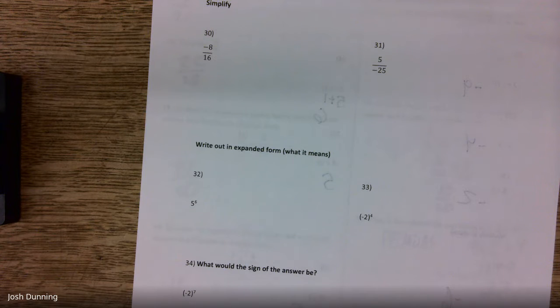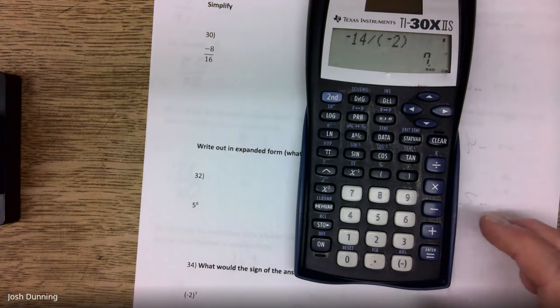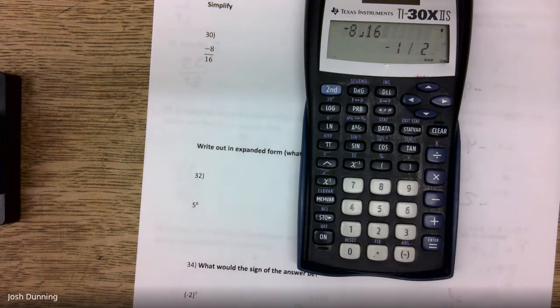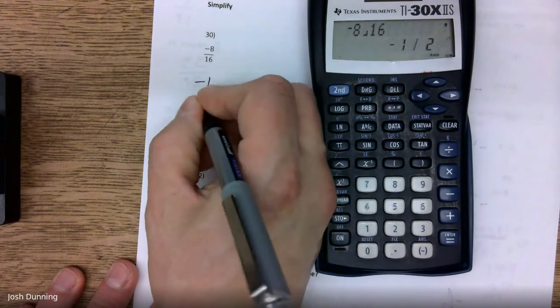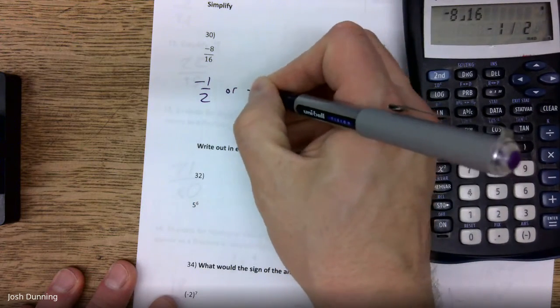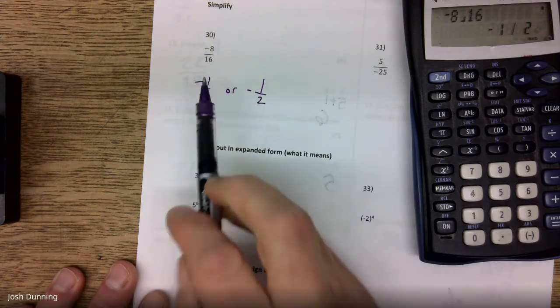Simplify. Now these are like the ones on the front, except now we have some signs. And a lot of you, when you were working on this in class, noticed, hey, this one works. -1/2. Again, to simplify, use your ABC button, hit enter. -1/2, you could write it like that. You could write it like this. This one's better. This is the way you'll see it more often, but these mean the same thing.